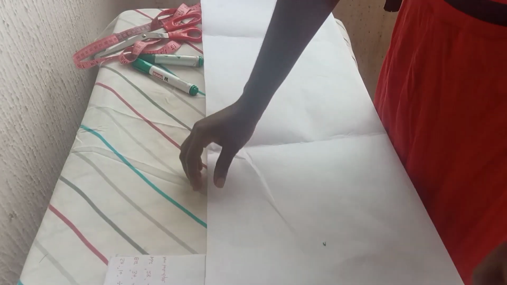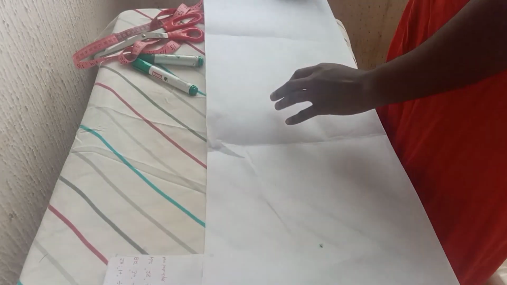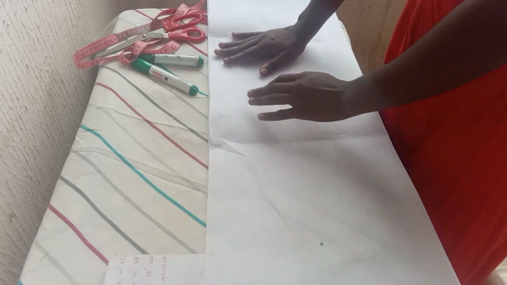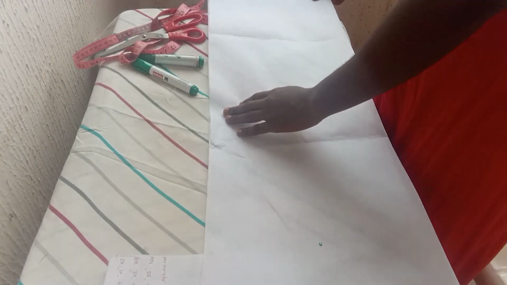So first of all, you fold whatever material, including your fabric. Assuming you are using your fabric, you fold it into two. You fold into two equal parts. Make sure they are equal, especially at the edge, make sure they are equal.